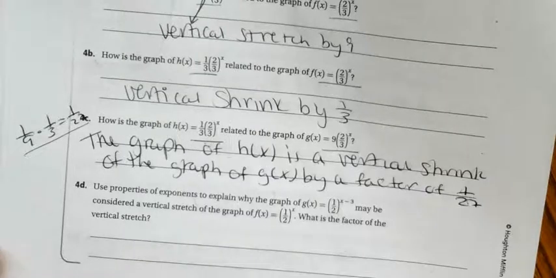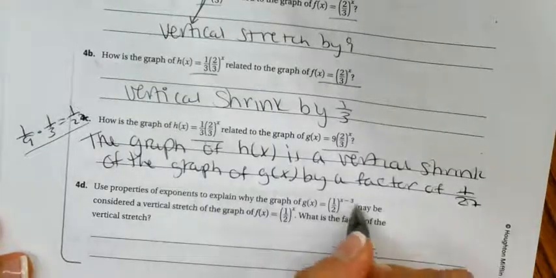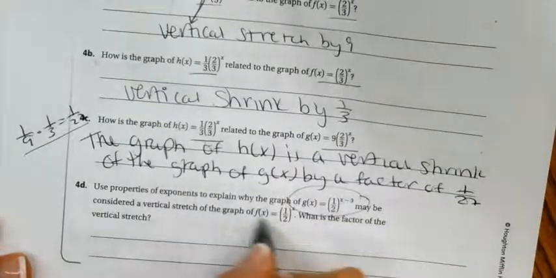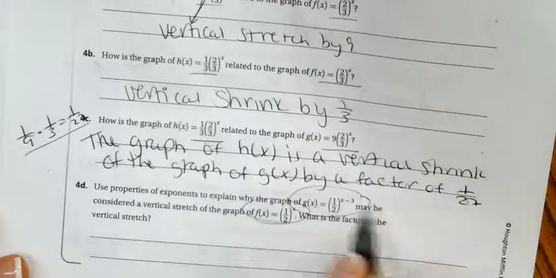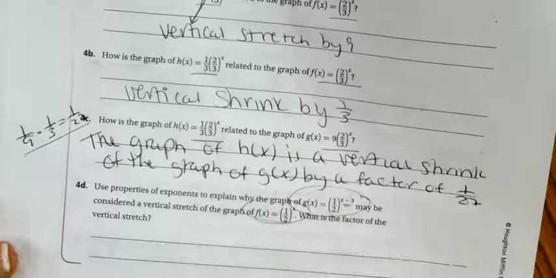All right, guys, use the properties of exponents to explain why this graph may be considered a vertical stretch of this graph. What is the factor of the vertical stretch? We're really shifting right 3.